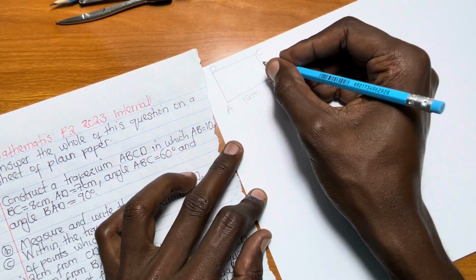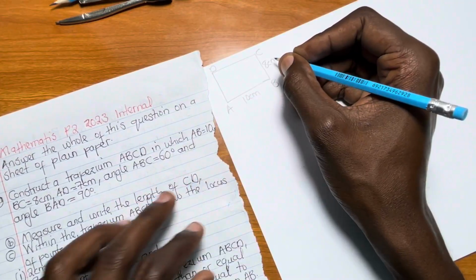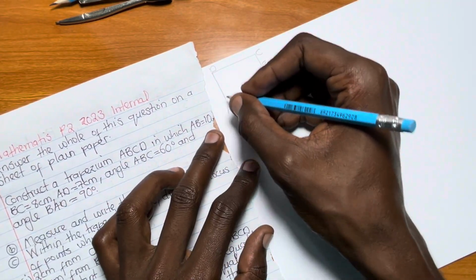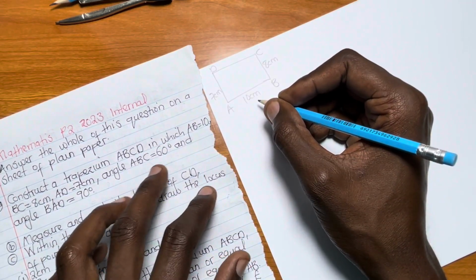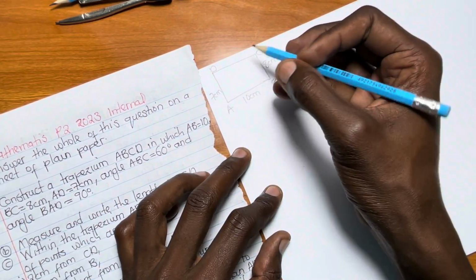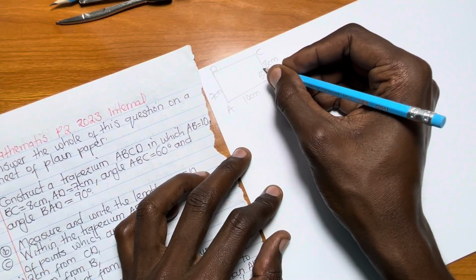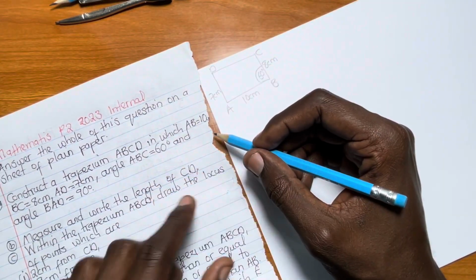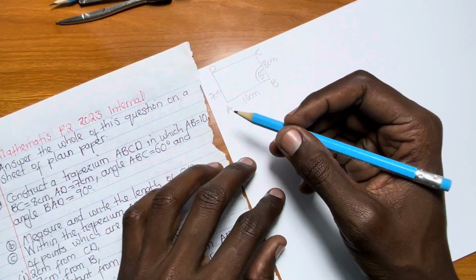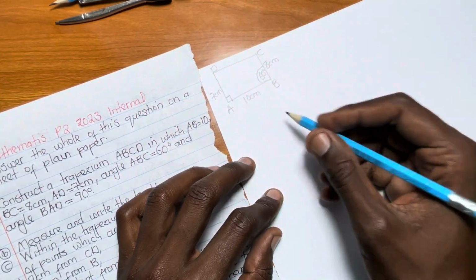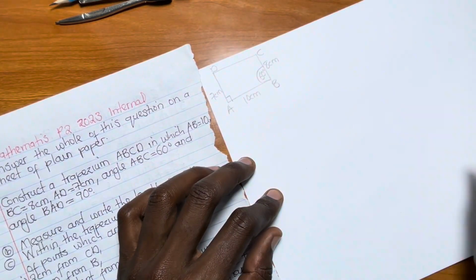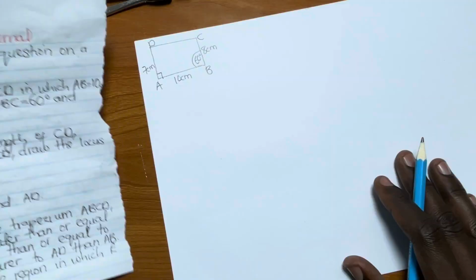AD is 7 centimeters. Then angle ABC is 60 degrees, and angle BAD is 90 degrees. So this is what we're going to use to draw our diagram.